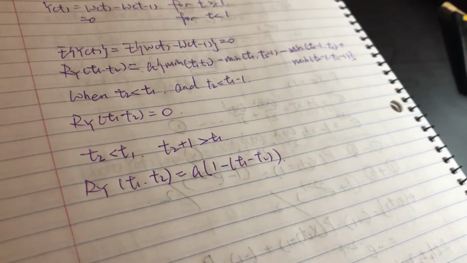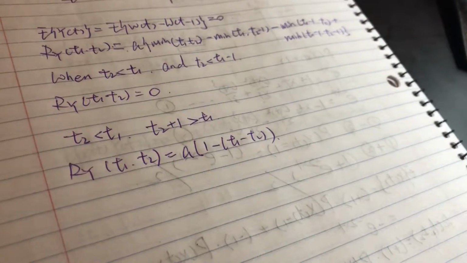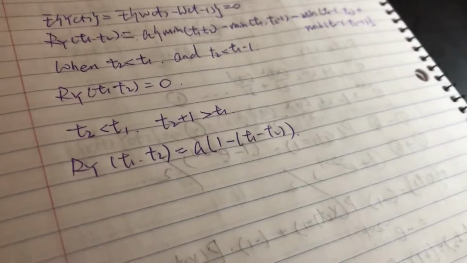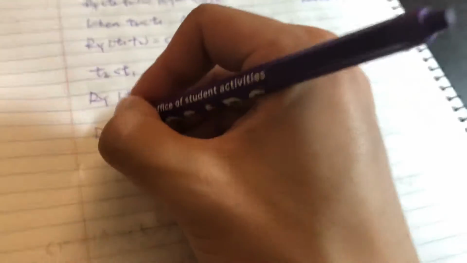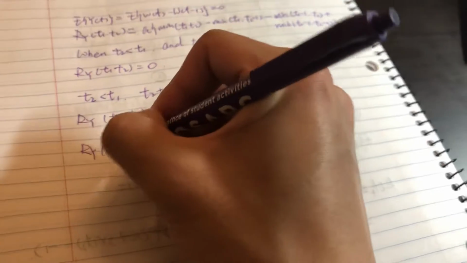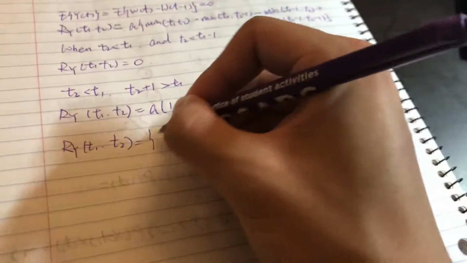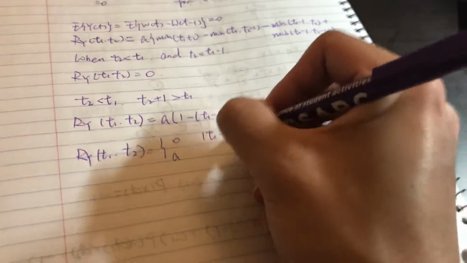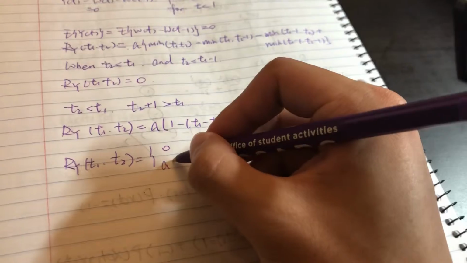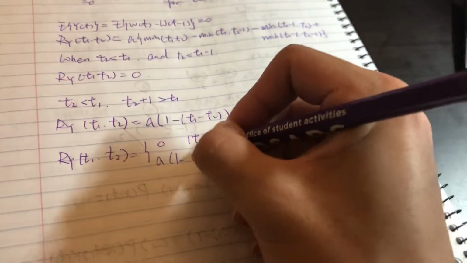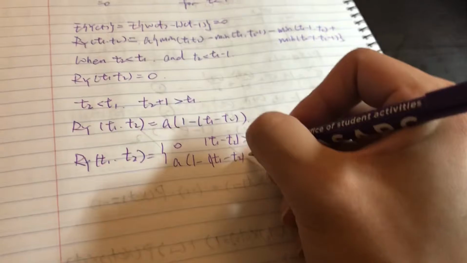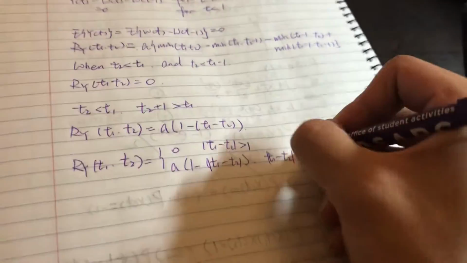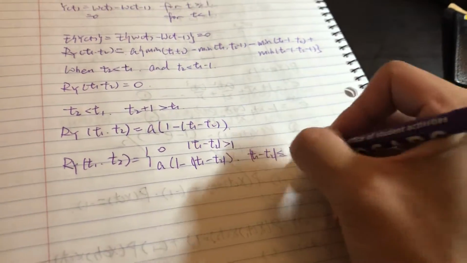So with all cases considered, we can write it all together. Ry(T1, T2) equals 0 when the absolute value of T1 minus T2 is bigger than 1, and equals alpha multiplied by 1 minus the absolute value of T1 minus T2 when the absolute value of T1 minus T2 is smaller than 1.